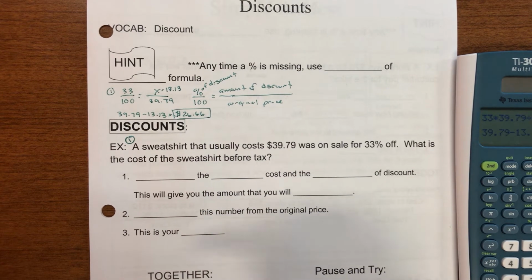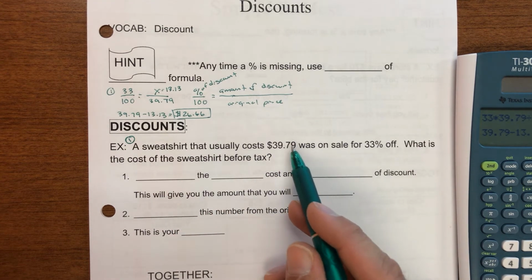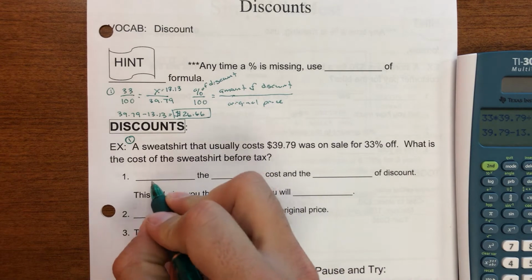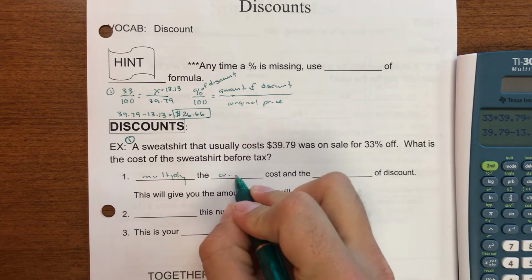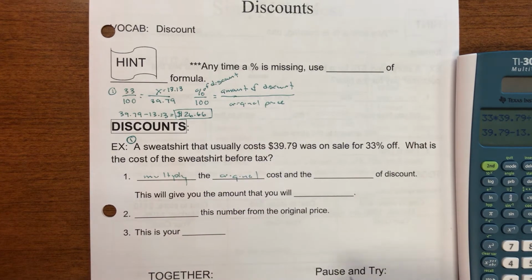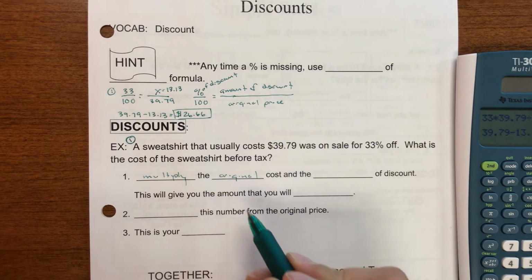And the shortcut for doing that, and really this is the only one that we're going to be able to use the shortcut, which is why I'm a little bit hesitant to use it, but if you guys can use it and use it right, then great. So the shortcut to finding the percentage of a number is, remember, you multiply the original cost. We want to find a percent of the original cost.